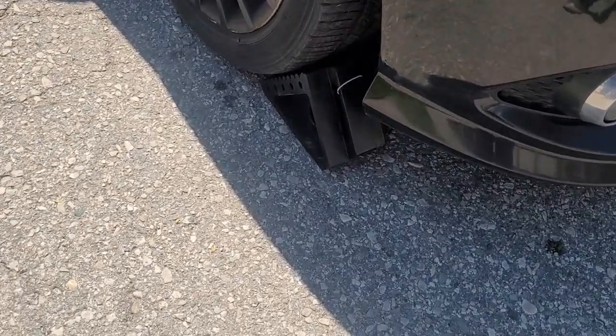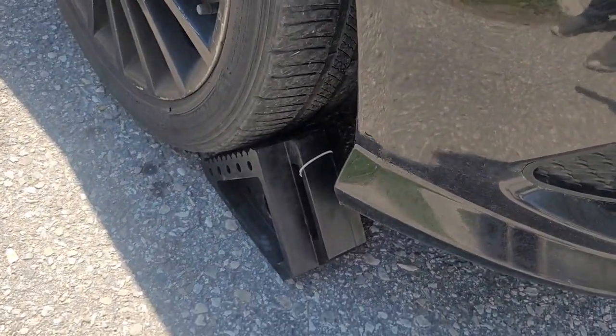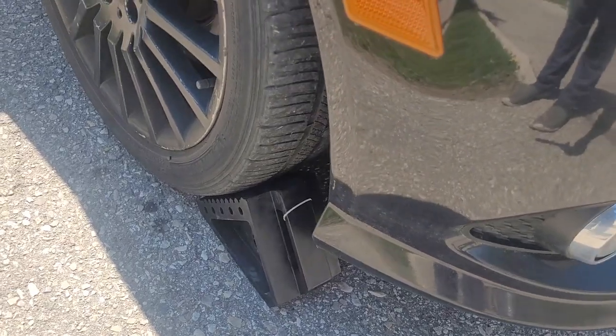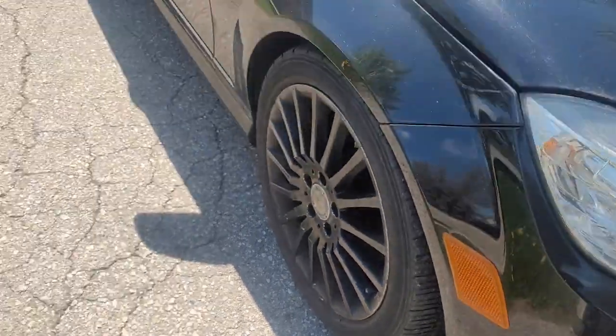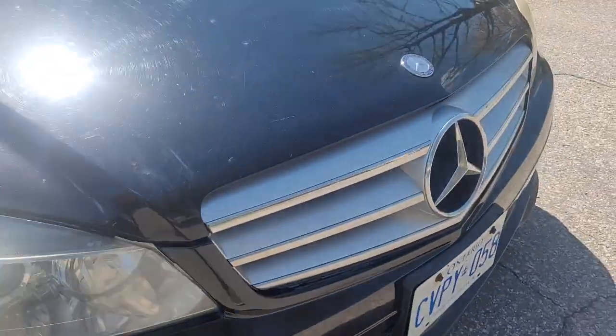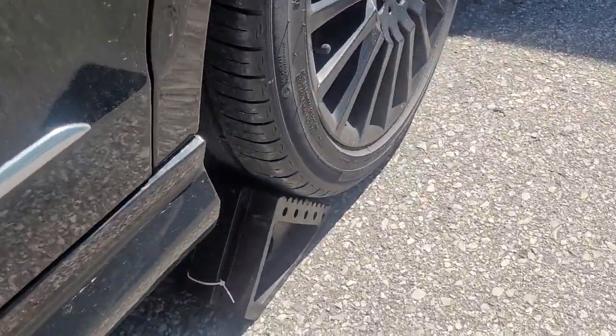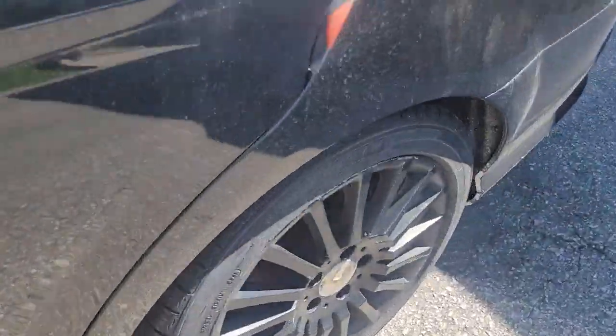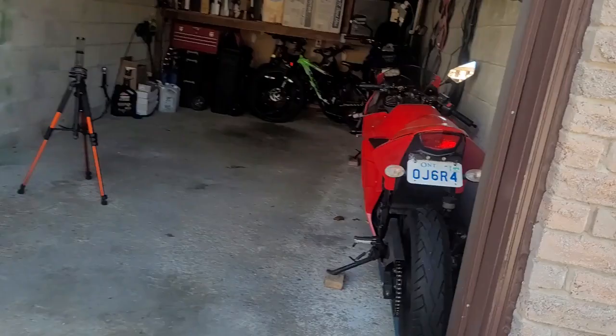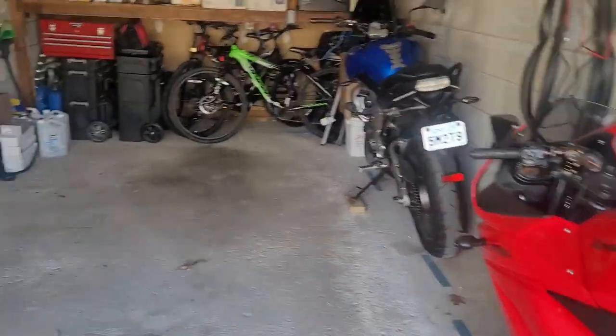So fellows, for safety reasons, always put something to hold the tire, because there's a slope over here. Okay, so I have another one over here too. Now let's bring the tools. That is one thing: if you live in a house, you can do these things.